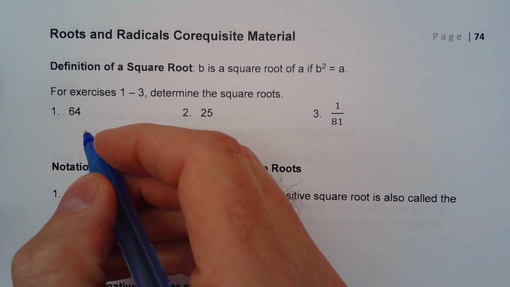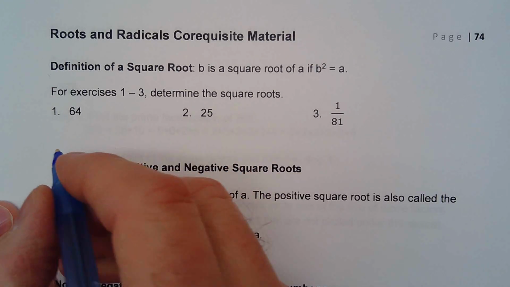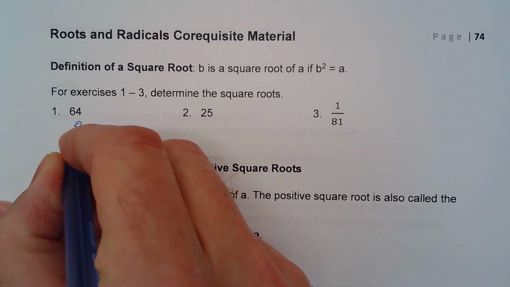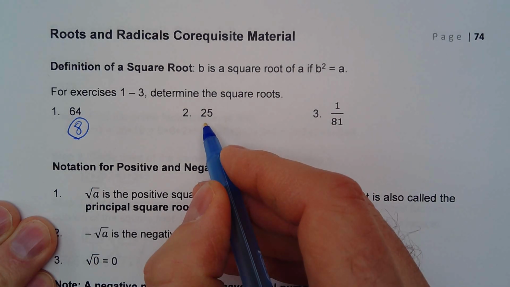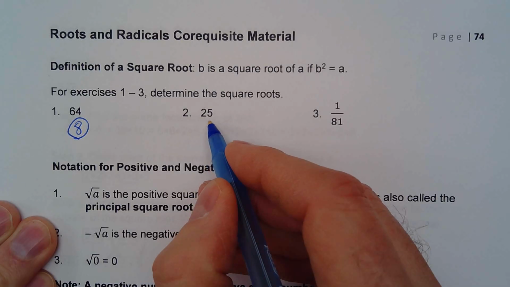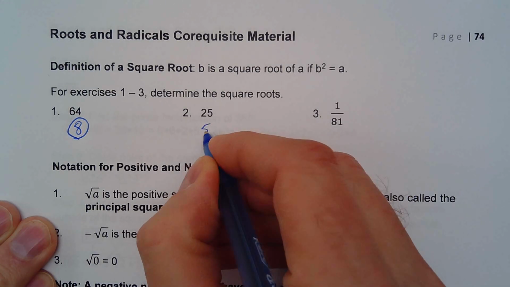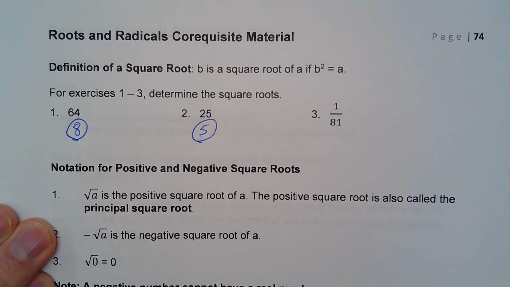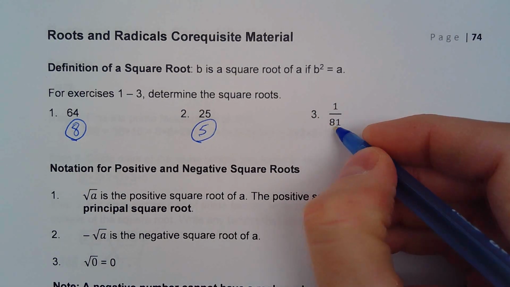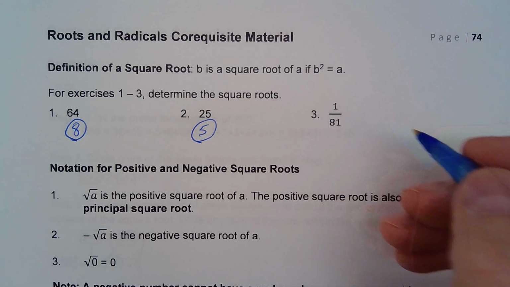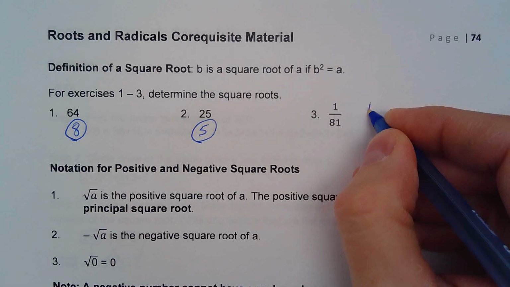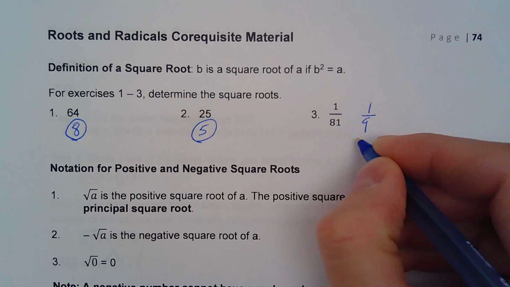So you're trying to find what number times itself would be 64, and that number would be 8. So the square root of 64 is 8. Similarly, 5 times 5 is 25, so 5 would be the square root of 25. And for this one, well, 9 times 9 is 81. 1 times 1 is 1, so the square root of 1 over 81 is going to be 1/9.